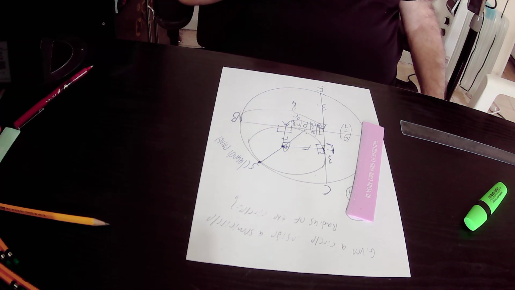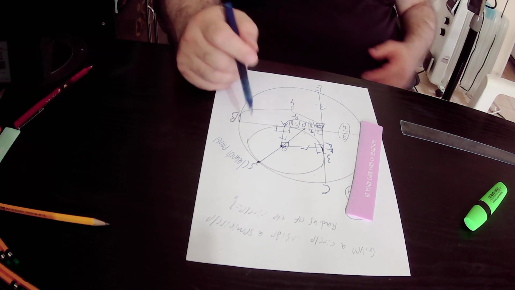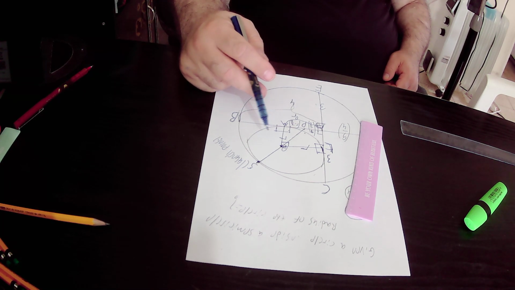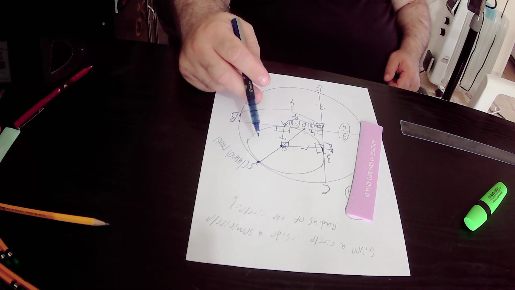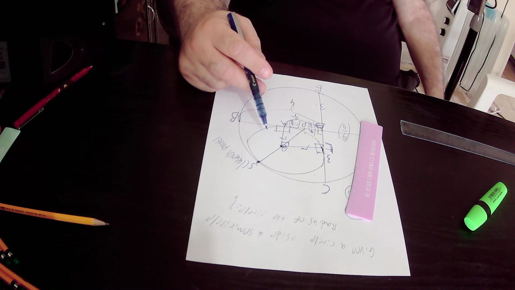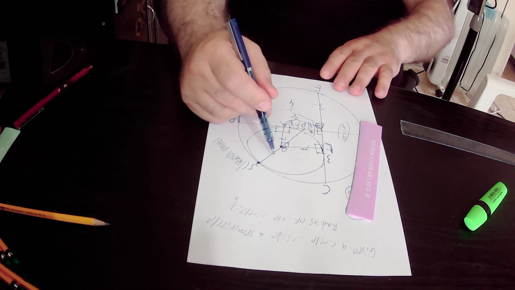So here, what is the definition of QS? Q is the center of the small circle. S is a point on the small circle itself. This is exactly the definition of a radius. That is to say, QS is the radius of the small circle that is equal to small r.